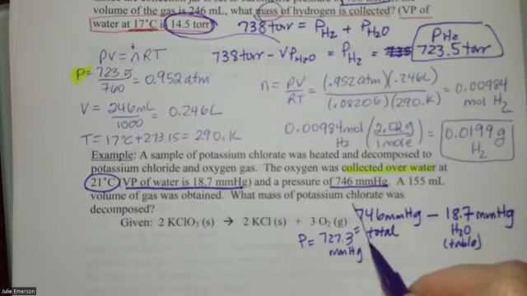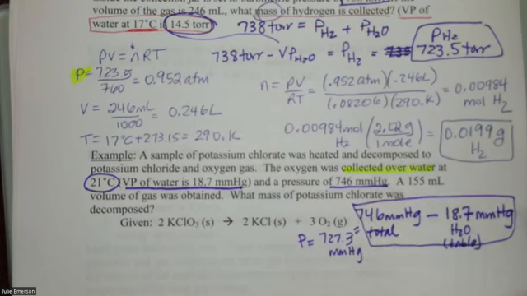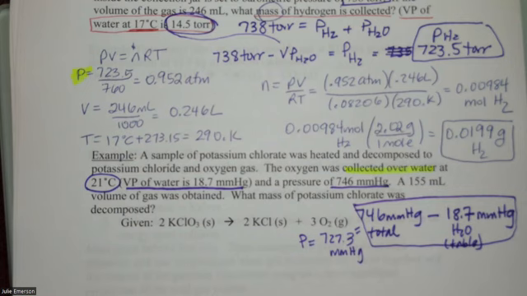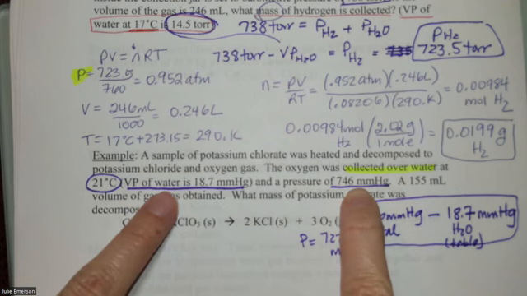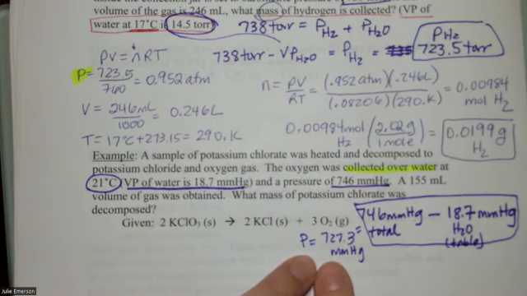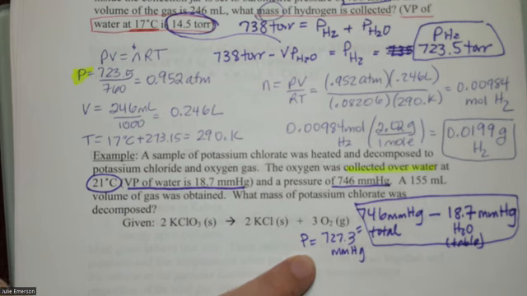And again, I got that by subtracting those two pressures. All right, so always when it's collected over water, take the original pressure that's given, subtract the pressure due to water to get just the pressure of the gas that you're collecting. So mathematically at this point, we removed the water from that collection jar. All right. Now, what else do we know?